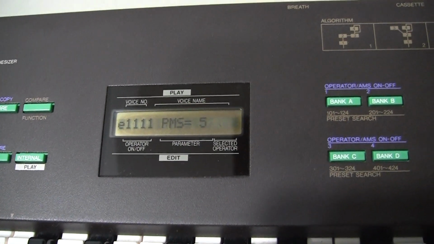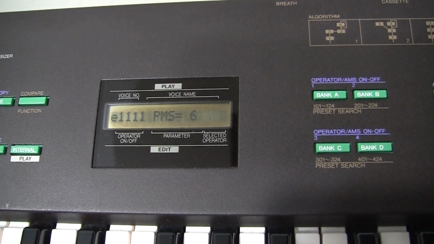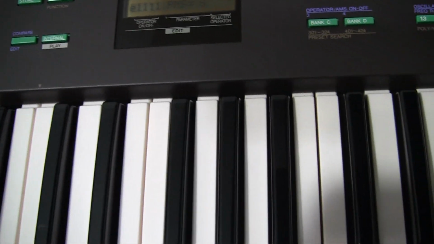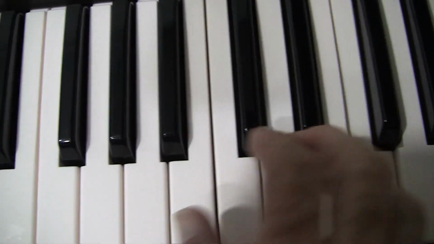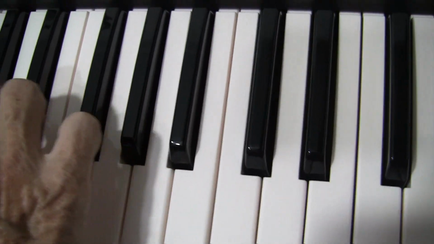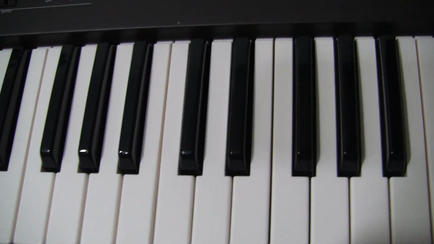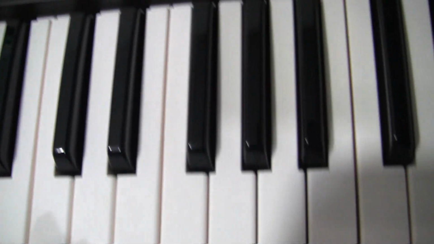And if we push it to 6, it's gone to complete noise. And if we push it to 7, it descends more into noise.